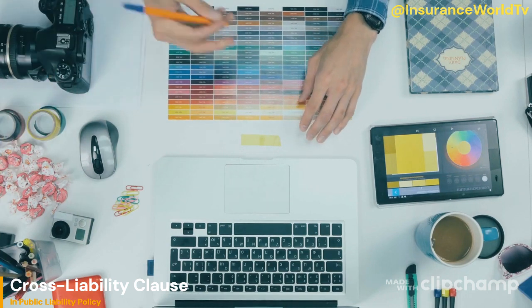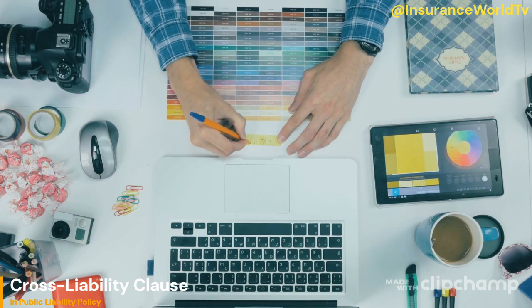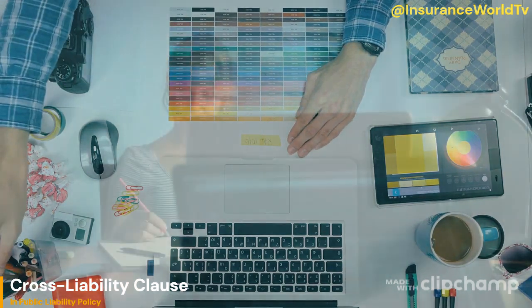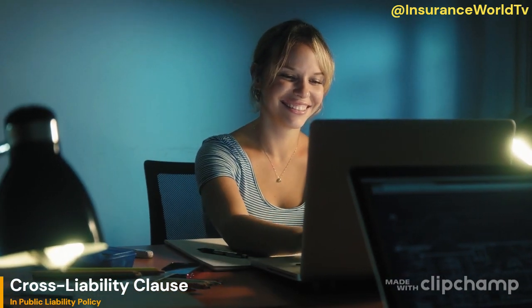Expert insights and recommendations regarding the cross-liability clause in a public liability policy can provide valuable guidance for businesses and individuals. Here are some expert insights and recommendations.